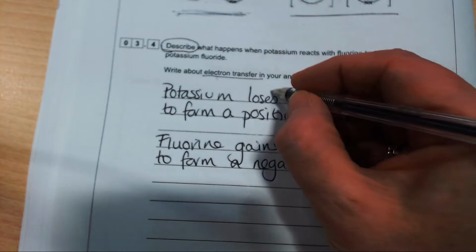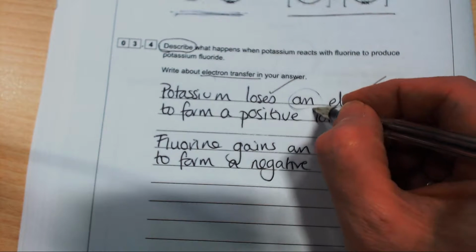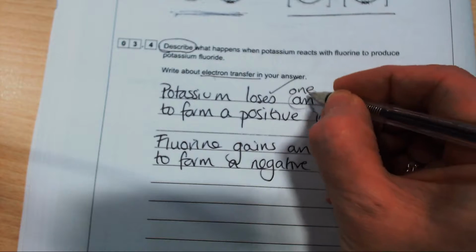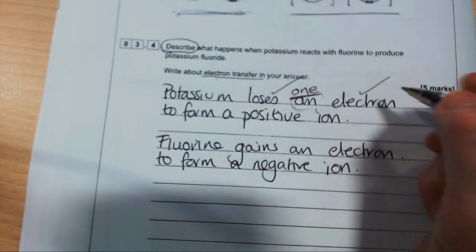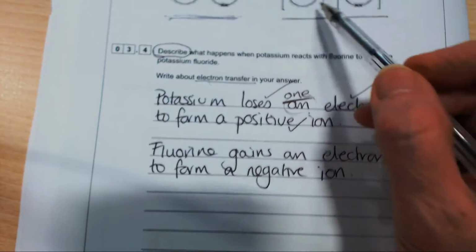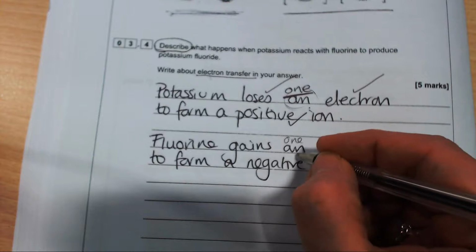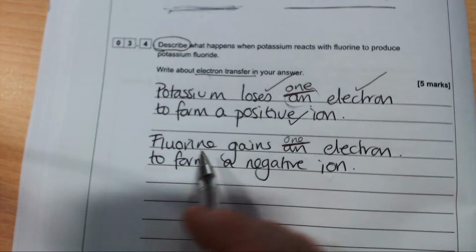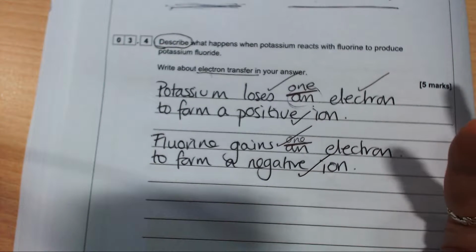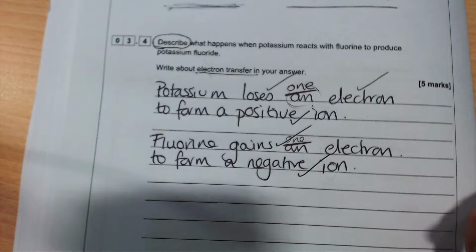I've identified that the potassium is losing, and it's 1 electron. So I've used that by using the singular, an electron. You could put 1 electron, yeah, and it's forming a positively charged ion. The fluorine gains 1 electron, and it is forming a negative ion. Okay, that gives us all 5 marks.